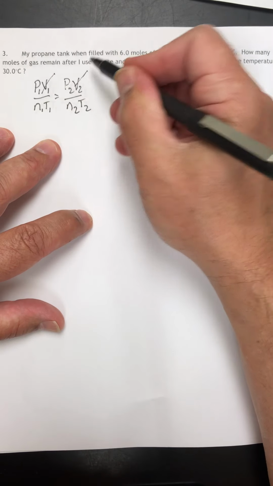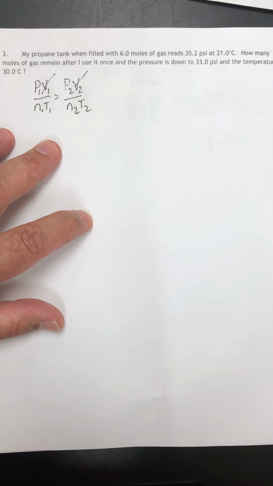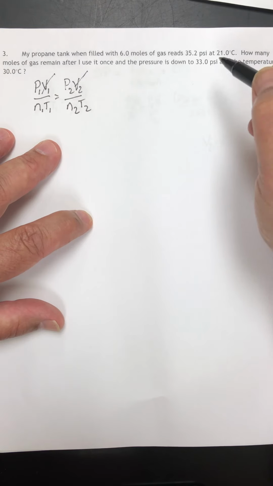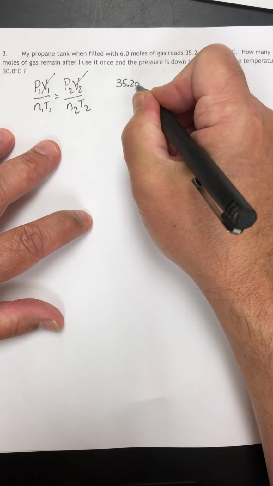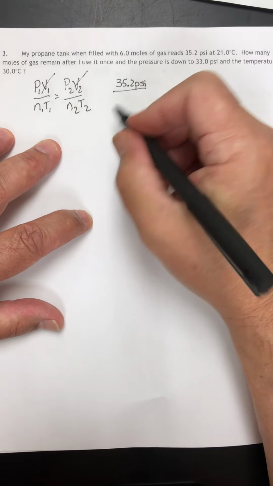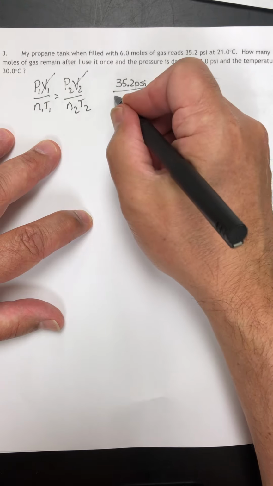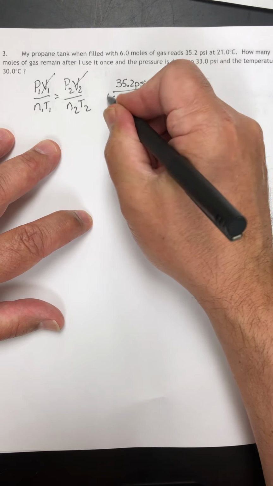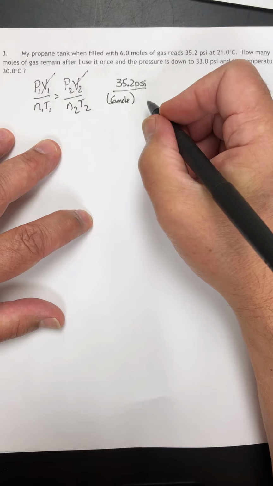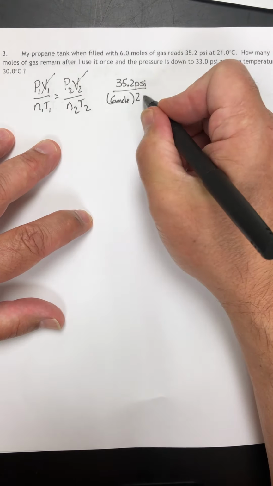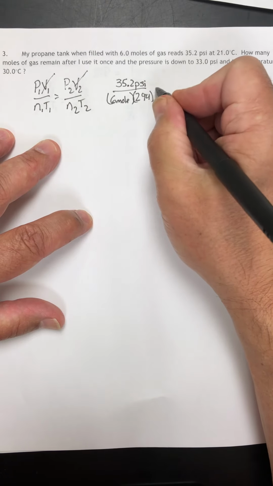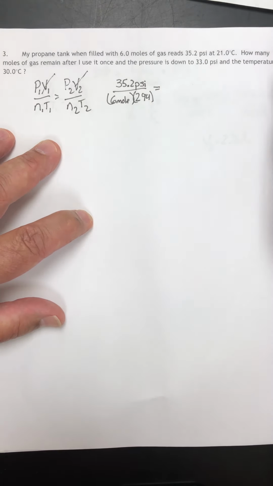Volume I can leave out here because the volume of this tank is not going to change, all right? It's a rigid metal cylinder, all right? I'm going to stay in PSI. My initial pressure is 35.2 PSI. This is the pressure when there are 6 moles of gas in the tank. And the temperature is 294 Kelvin. I get that by adding 21 to 273. Okay? These are my initial conditions. I left volume out, all right?